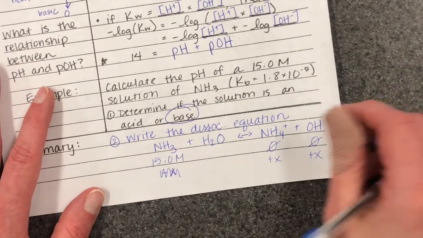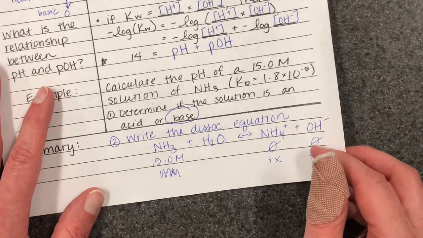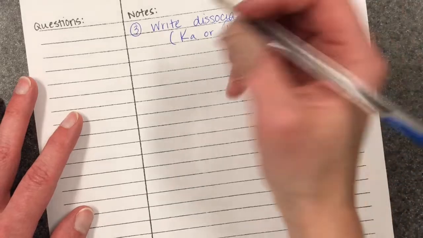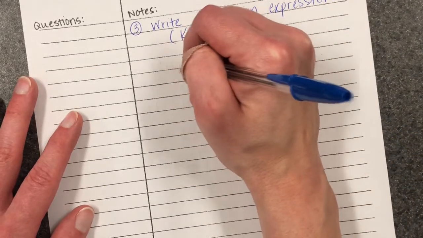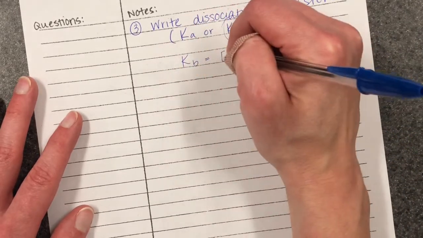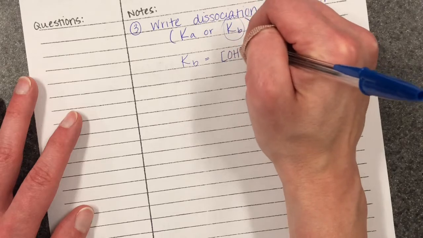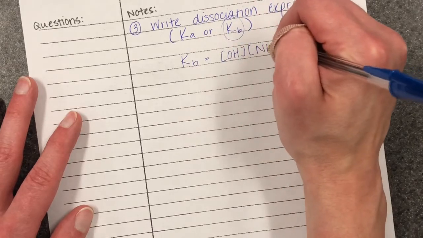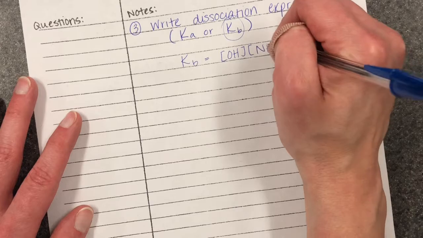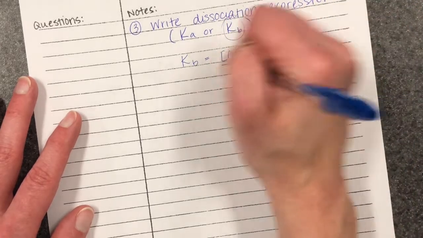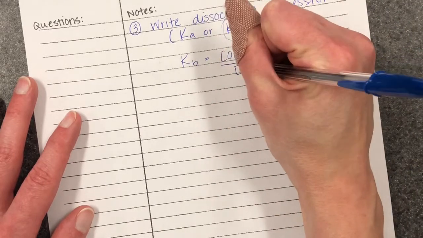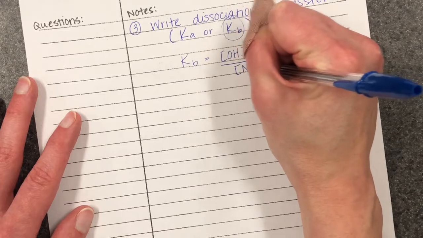And so when I write my expression for Kb, my Kb is equal to hydroxide times NH4+ over NH3.